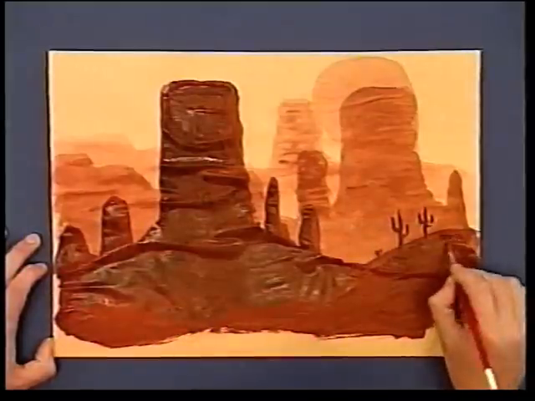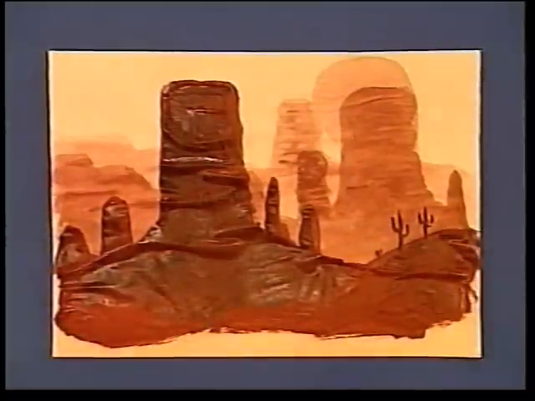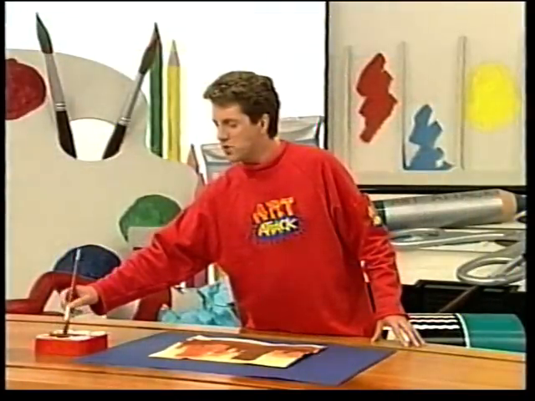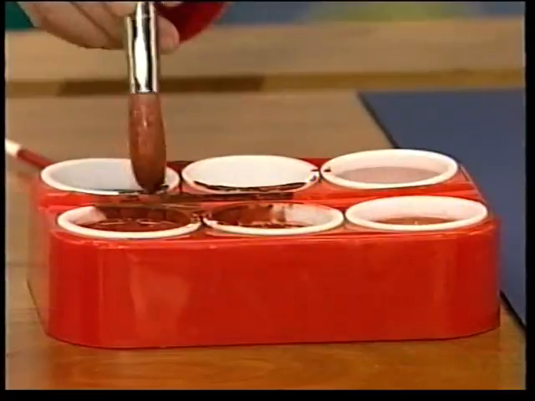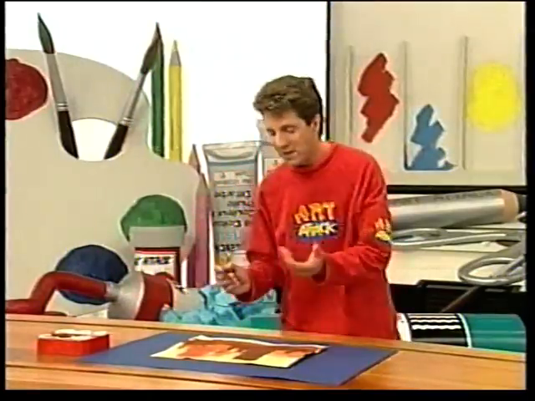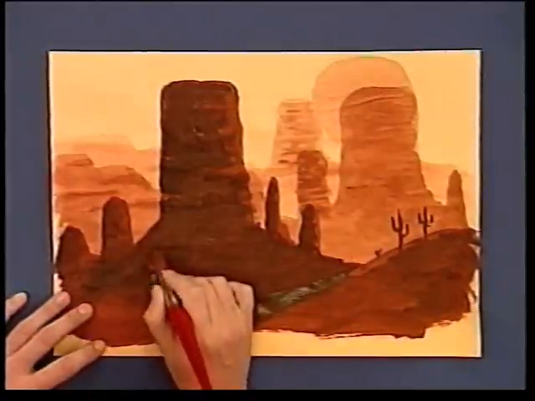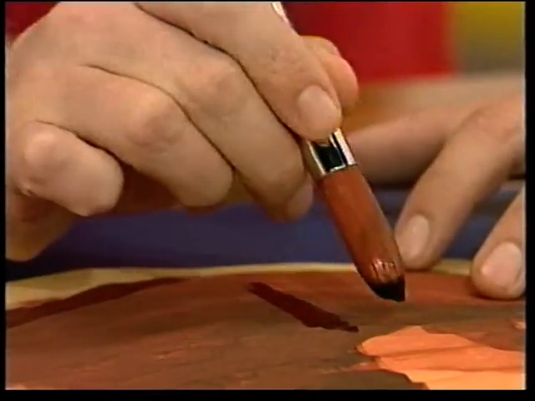And again, I'm just going to let that layer dry. And at each stage, I'm just putting in slightly more paint and slightly more detail the nearer the picture gets to you, and waiting for the stage before it to dry.